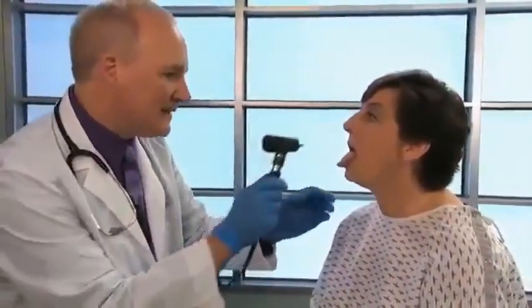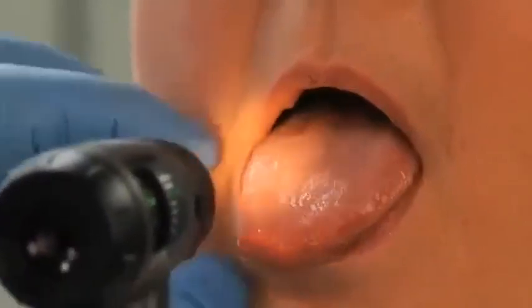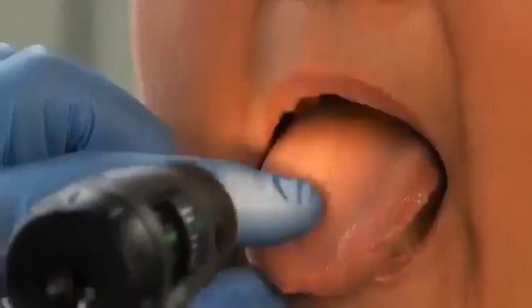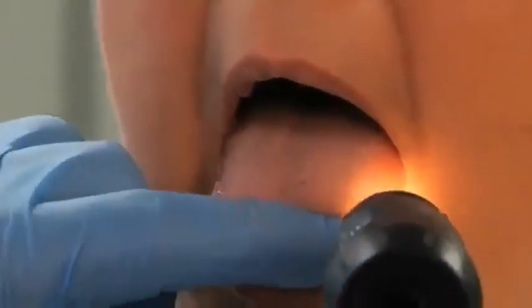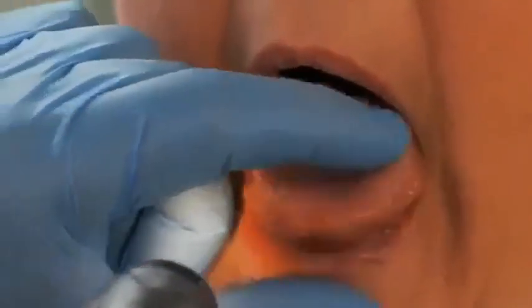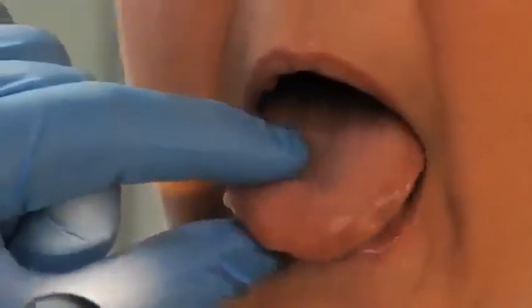If you can open your mouth and stick your tongue right at me. Good. Continue by inspecting the tongue. Note its symmetry and color. Inspect its dorsal surface, which is normally roughened by papillae and sometimes covered by a thin white coating.